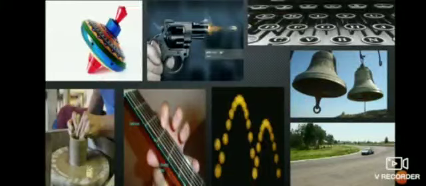Another example, we see the motion of a car taking a turn while it is moving. As this car is taking a turn and is moving in a curved path, we can say that this is not oscillatory motion but it is curvilinear translatory motion.